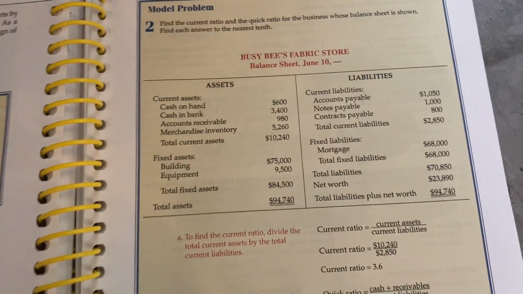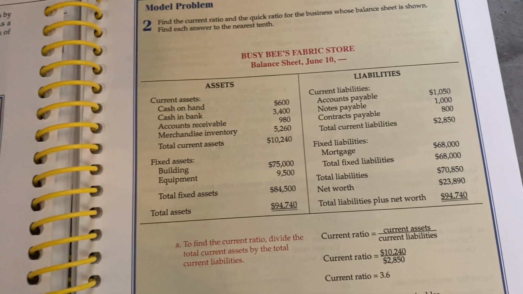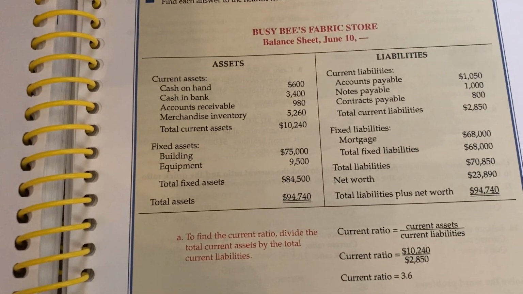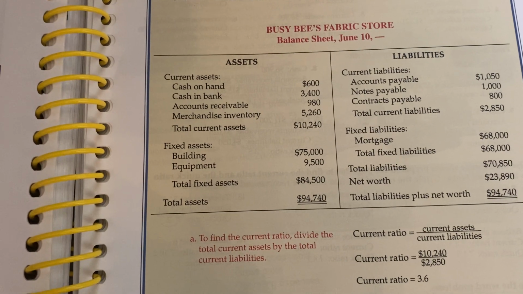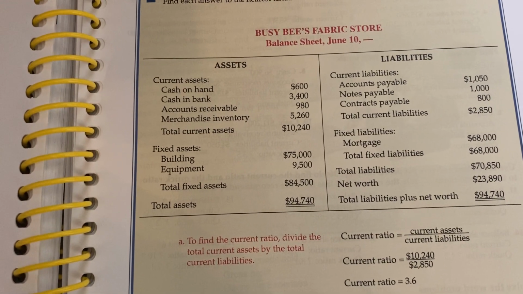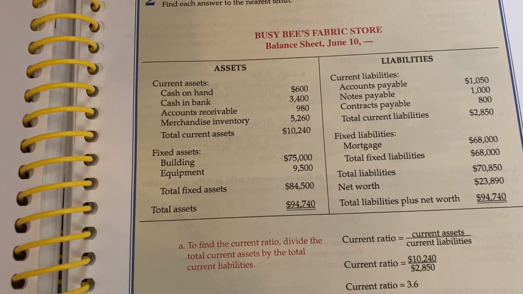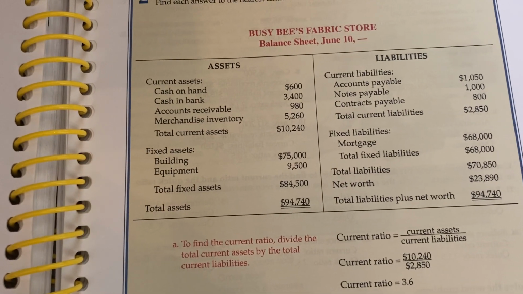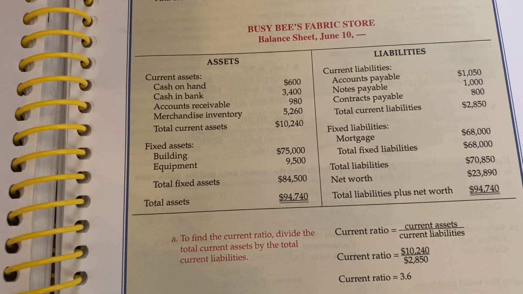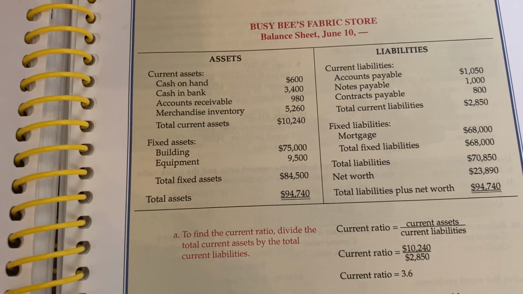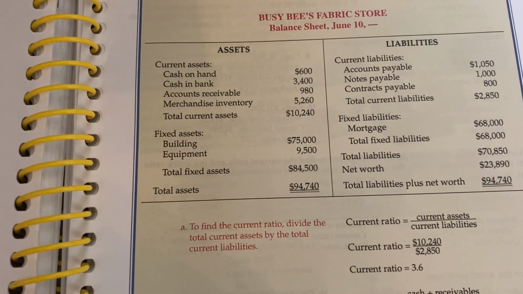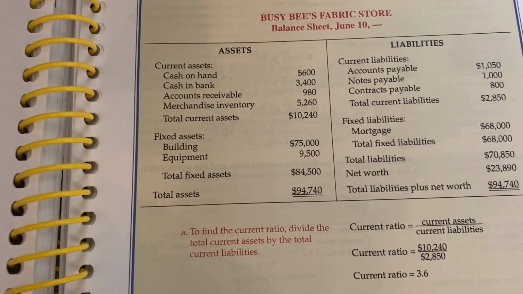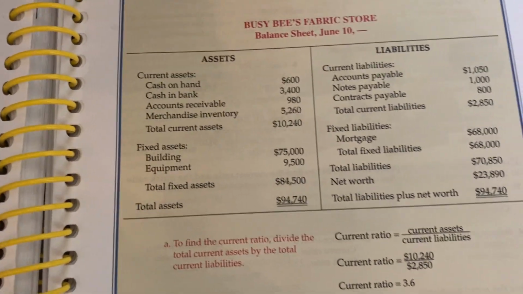Total assets are 94,740, and total liabilities and equity also came out to 94,740, equal on your balance sheet. To find the current ratio, divide the total current assets by the total current liabilities. So we're taking that from here, the current assets up here.